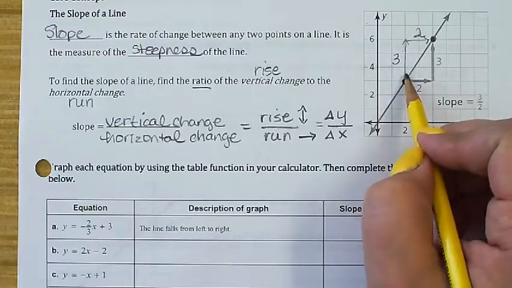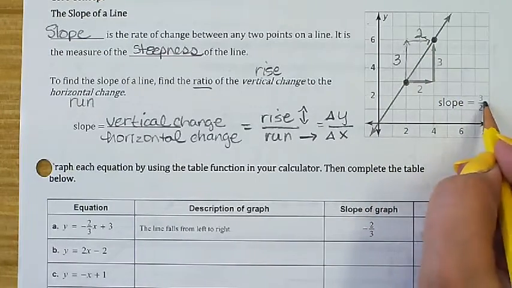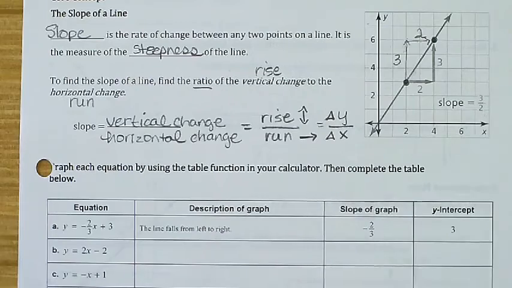They wrote it on this side. It doesn't matter if you write it above it or below it, but the values are the same. You have a rise of 3 units over a run of 2. That gives you a slope of 3 over 2.